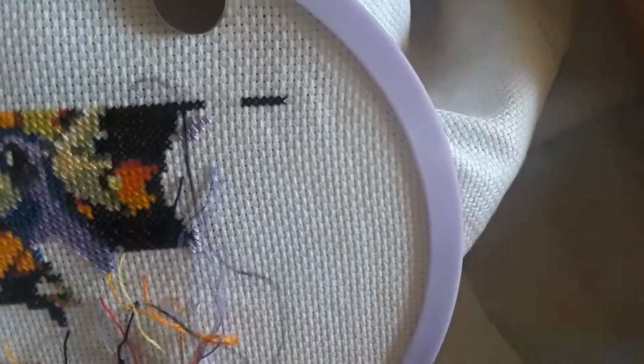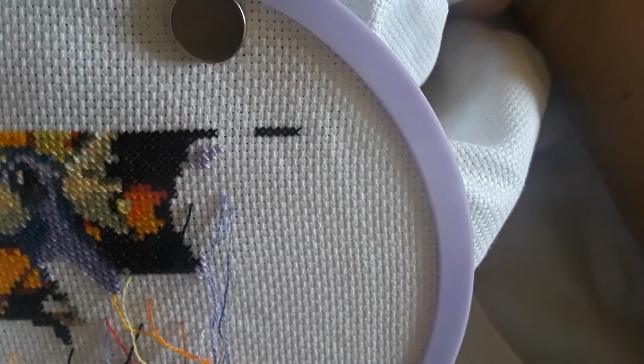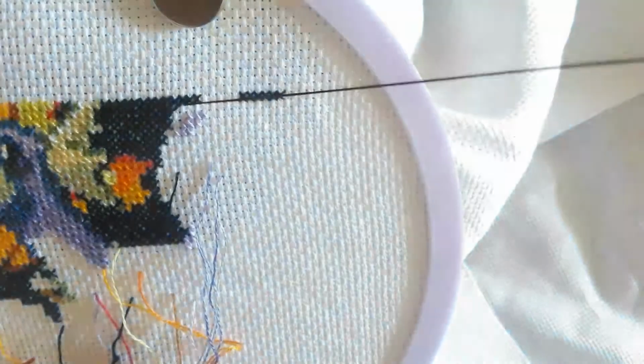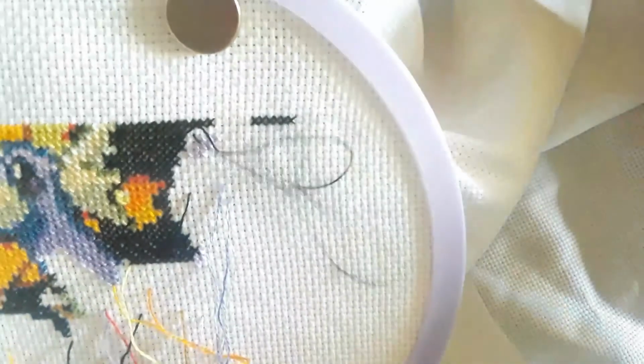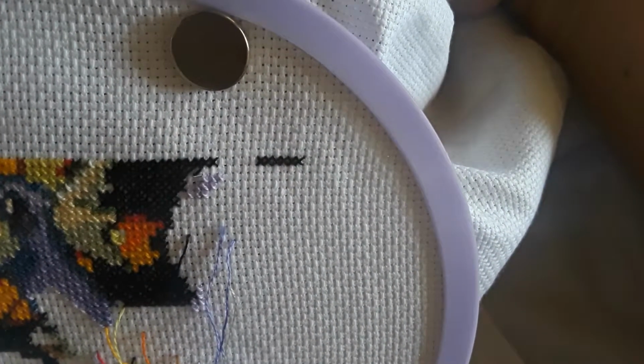I figured today I can talk about the different cross stitch tools that I personally use. I don't use that many, but I will just answer a few questions that I found online about a cross stitch tag on tools that people use.